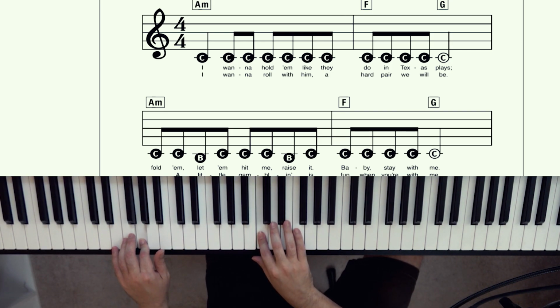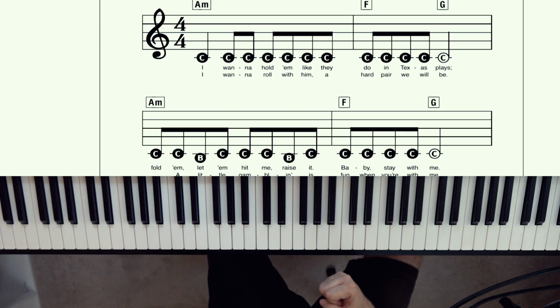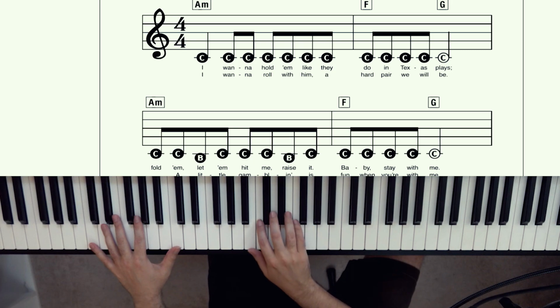And to make it even better, you can double them as octaves to really give a punching force into that left hand or that bass area.